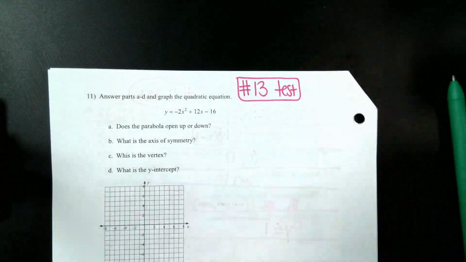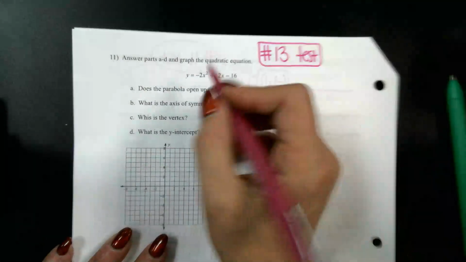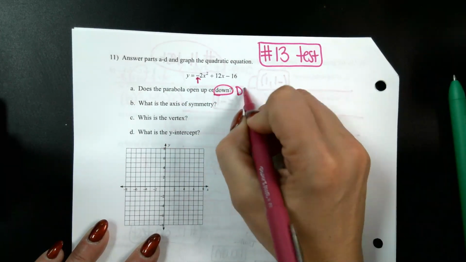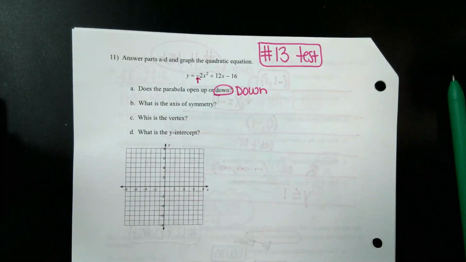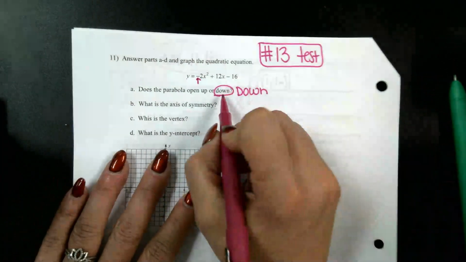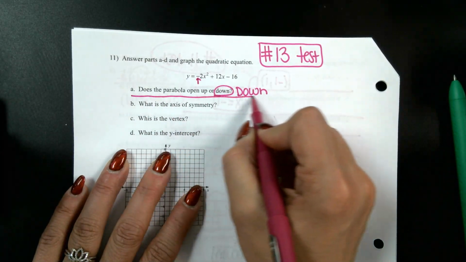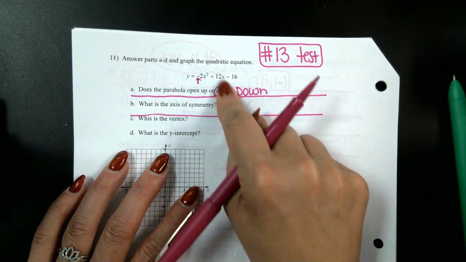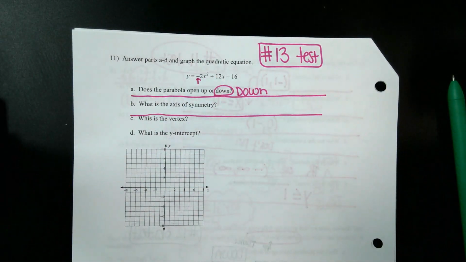It's going down. Okay, number 11. This is standard form. Negative means down. You can either circle it or you can write it. I don't care. Now, the axis of symmetry. Unfortunately, you have to find it because we don't know the vertex yet.